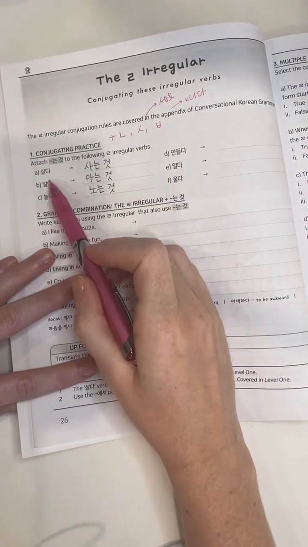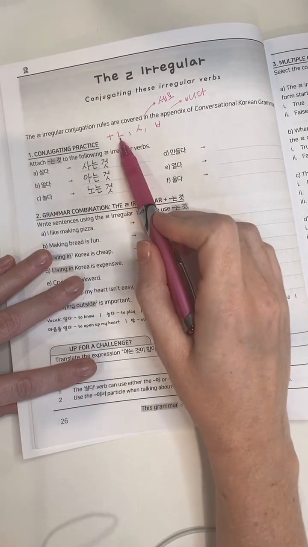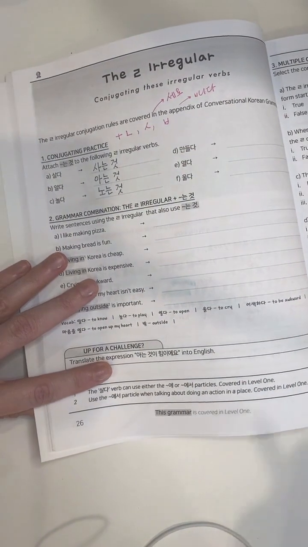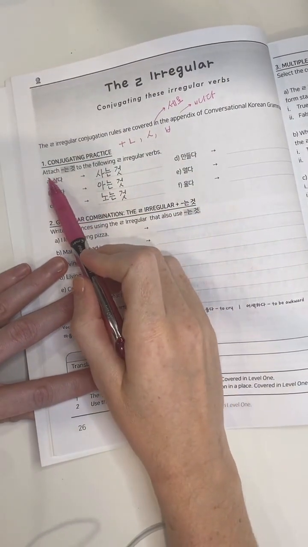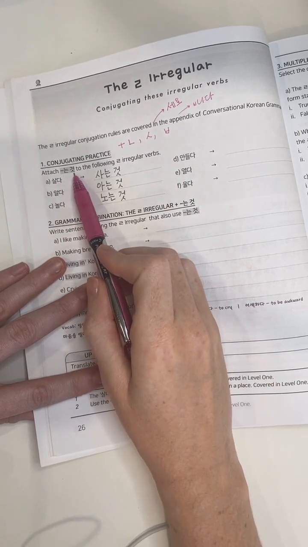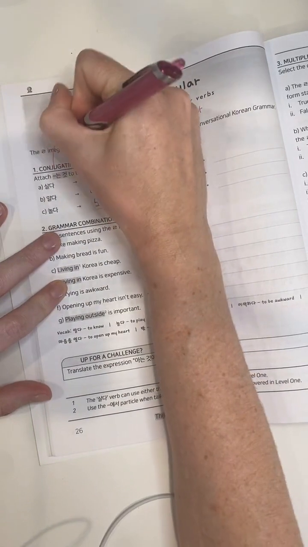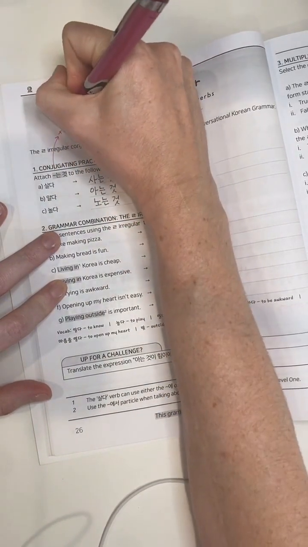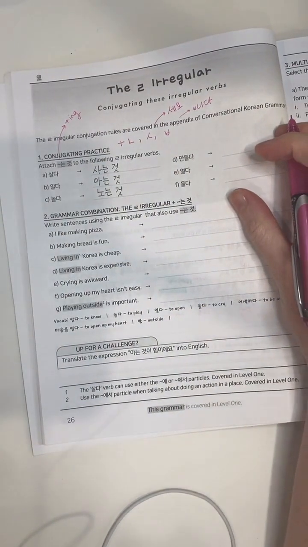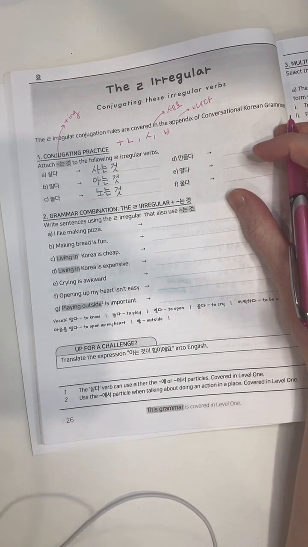So anyway, if the verb ends in a lil pachim and you're adding a conjugation which starts with nien, shiet, or biep, the lil disappears. Let's see how this happens. So let's start with some conjugation practice. This first, attach nin-got to the following verbs. Now nin-got we learnt in level 1. That is the plus ing form. That is what you add to turn a noun into an ing form.